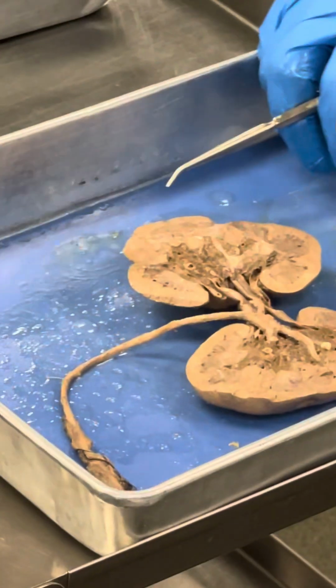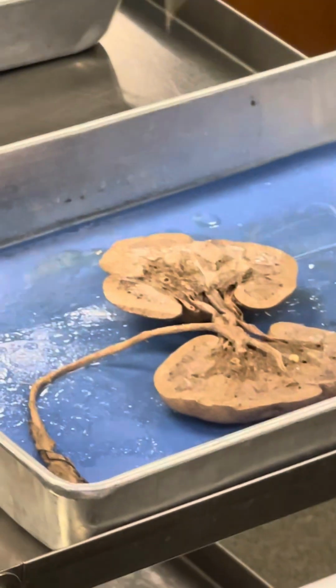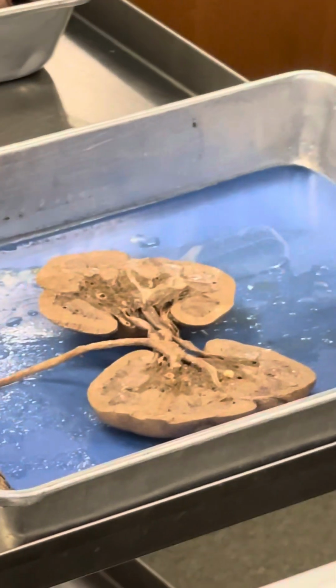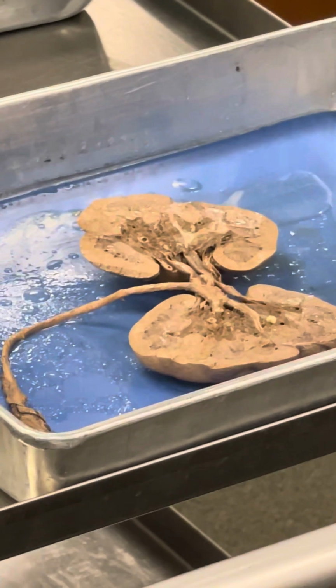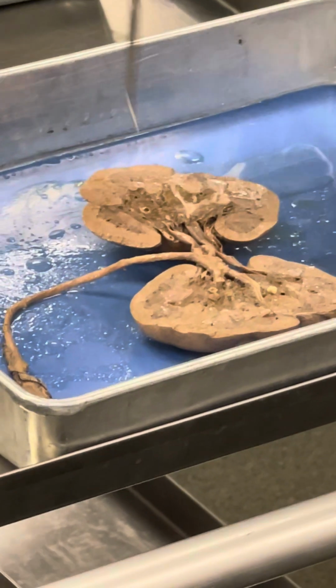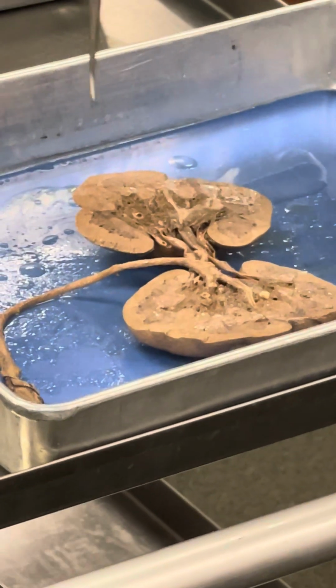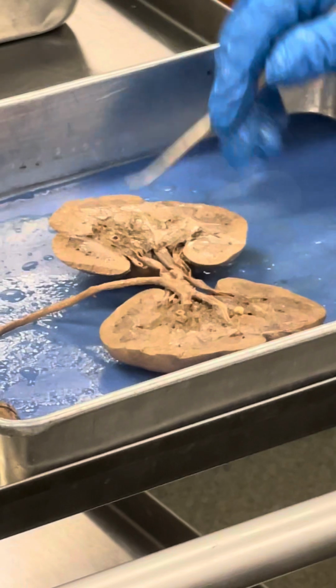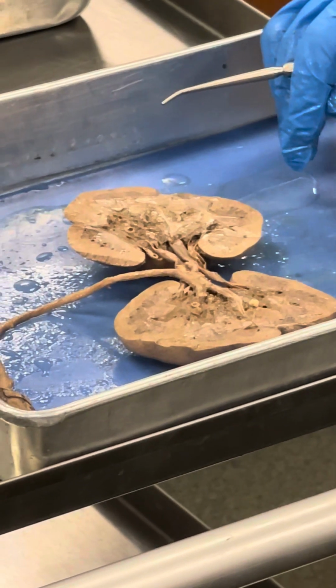Okay, so let's look at that list. Hilum, cortex, medulla, pelvis, renal pyramid. We're skipping calyx for now. Renal capsule, renal artery, vein, and ureter. And those last two things, renal papilla and renal column, have a star by them, meaning they're not on the specimens, they're only on the model.